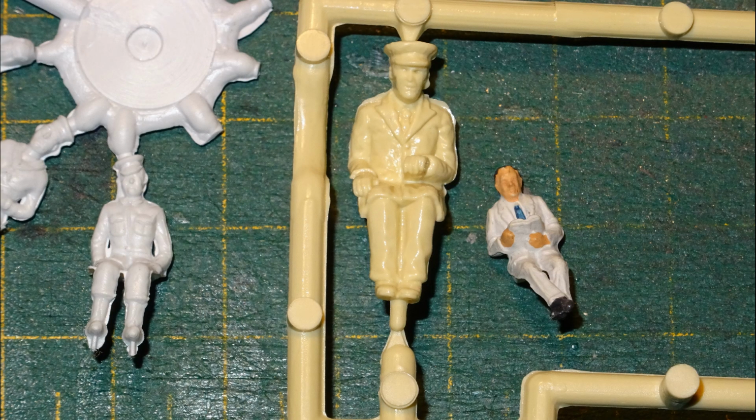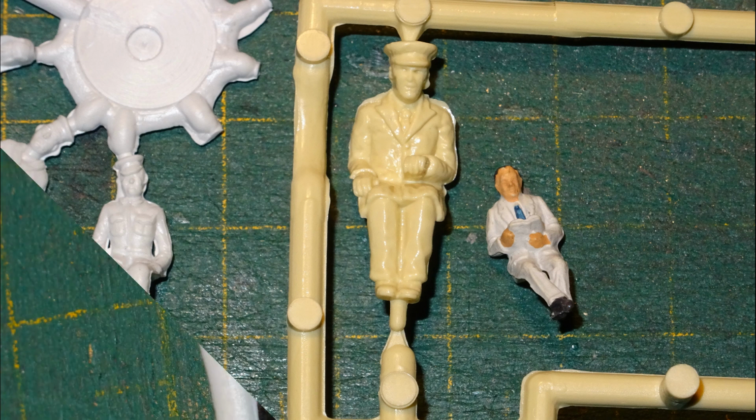In the centre here is the driver figure that came with the bread van. On the left is one of the Slater's figures, presumably true 00 scale, and on the right is one of the Pricer figures, which are 1 to 90. I'd say the bread van figure is about 1 to 50 scale.